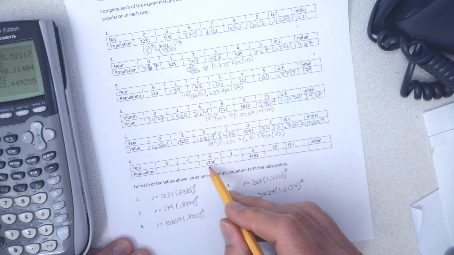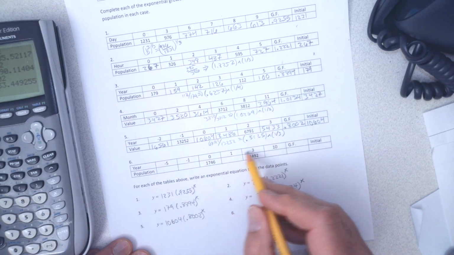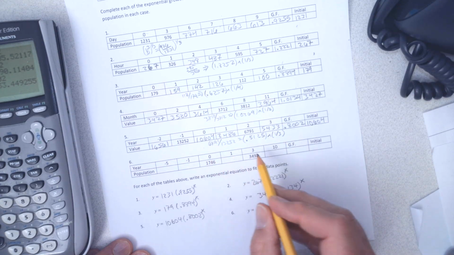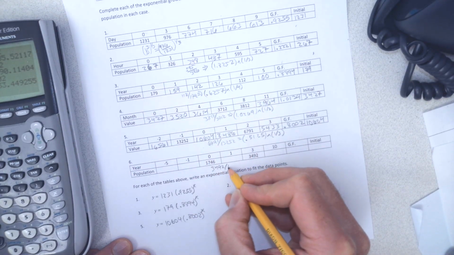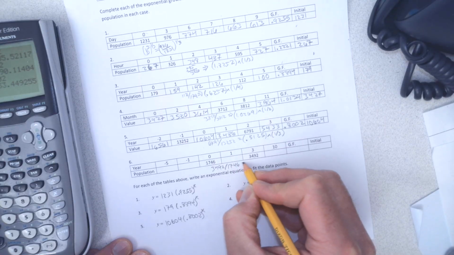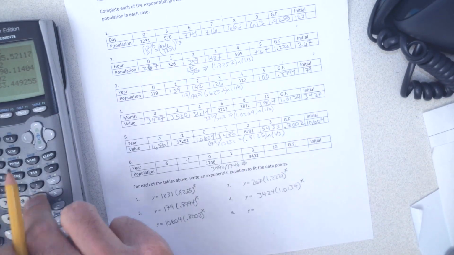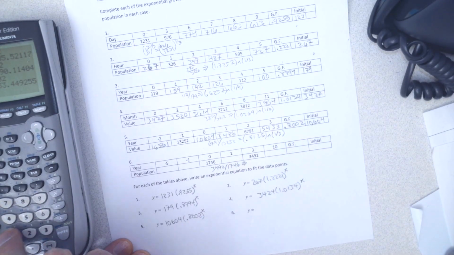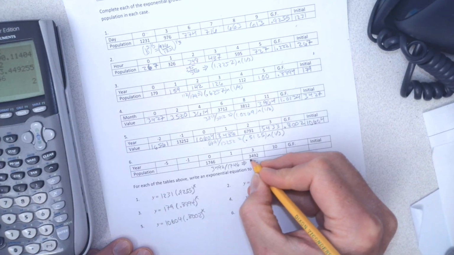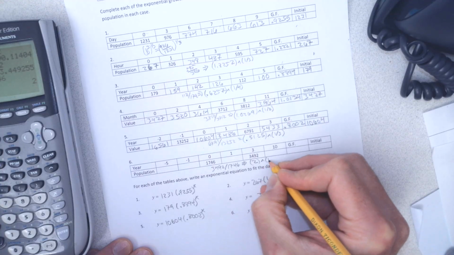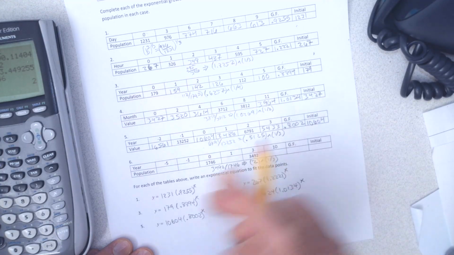And the last one, gap of 3 again. It doesn't show them all, but the distance from 0 to 3 is definitely 3. So my 3492 divided by 1746 is exactly 2. And the 2 I'm going to raise to the 1/3 power.